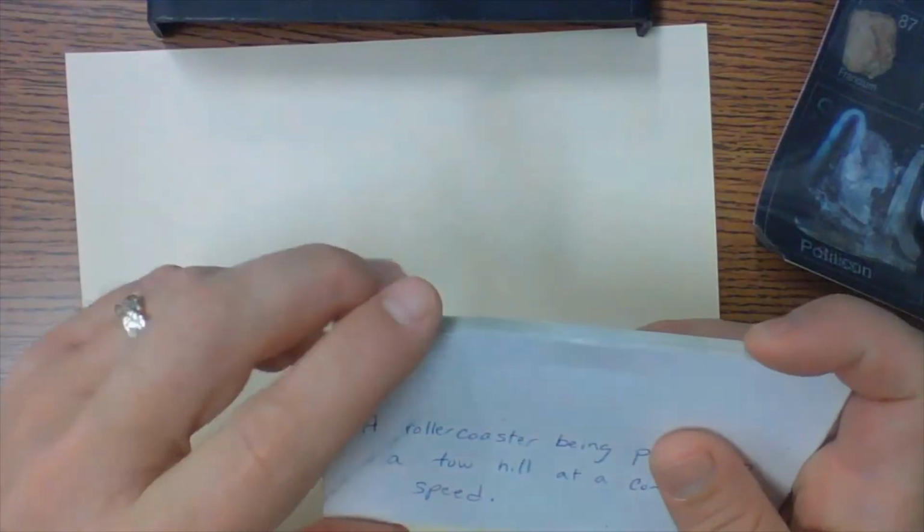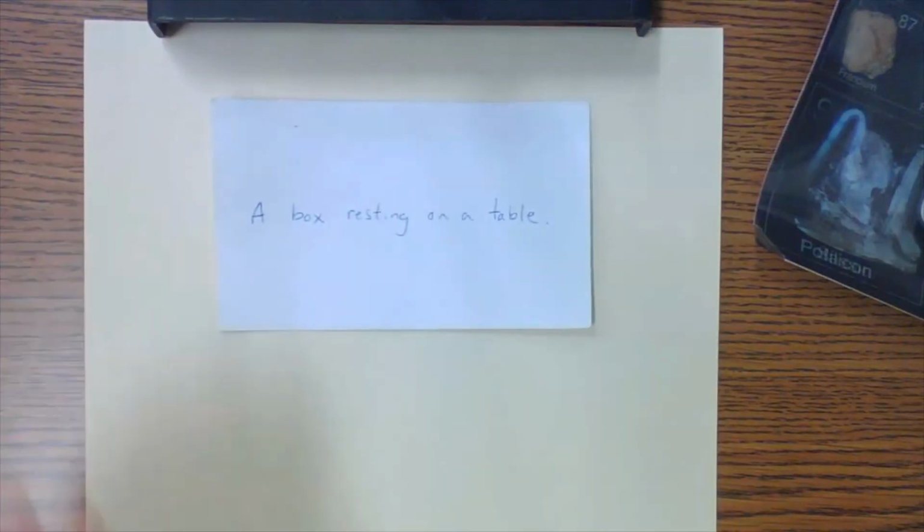And so I've got some various situations that we're going to walk through. Let's just start with an easy one for right now. We're going to take this situation. We're going to see if we can do a box resting on a table. Okay, so that's going to be our first situation.